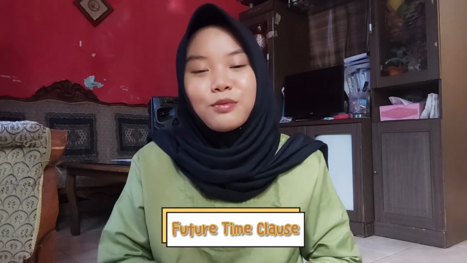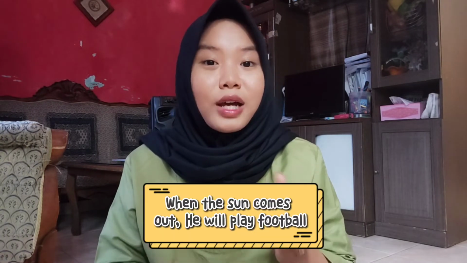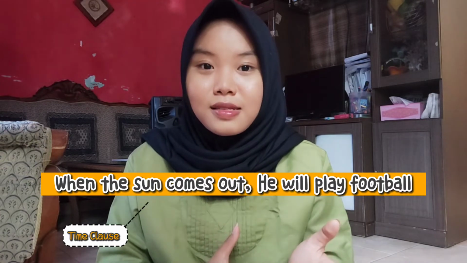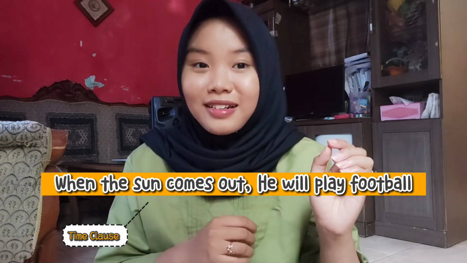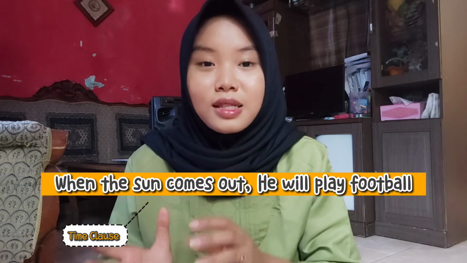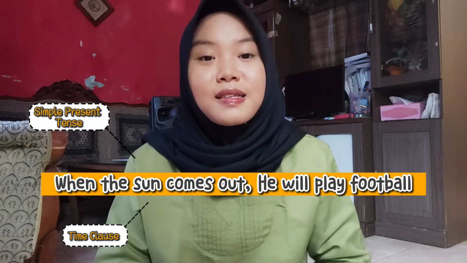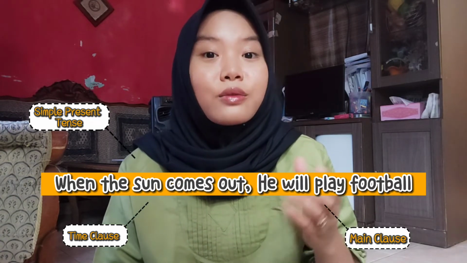First, the future time clause. A future time clause tells us when an event will happen. However, in order for the future event to happen, another event must happen first. Example: when the sun comes out, he will play football. When the sun comes out acts as the time clause. The time word is when, and it's written in simple present tense. He will play football acts as the main clause or independent clause, written in simple future tense.